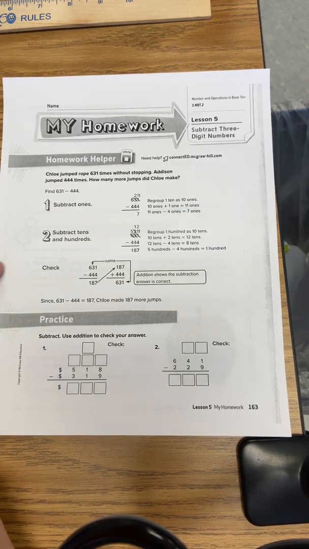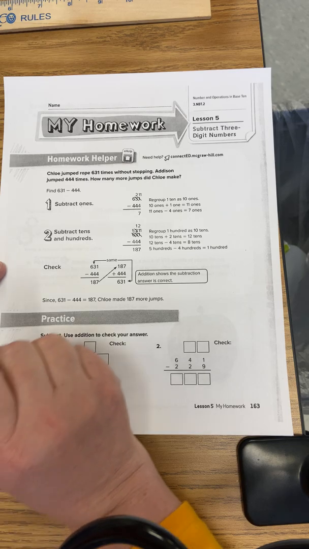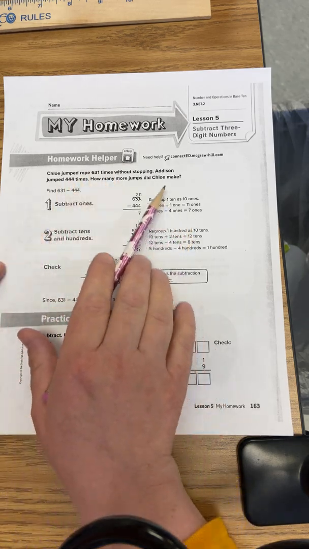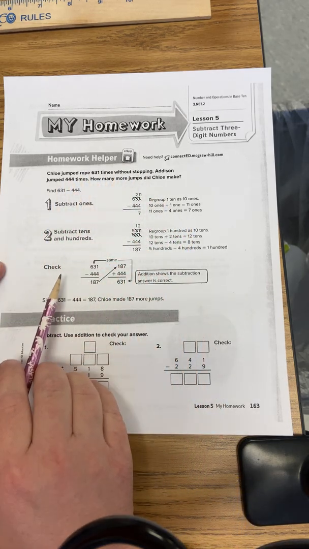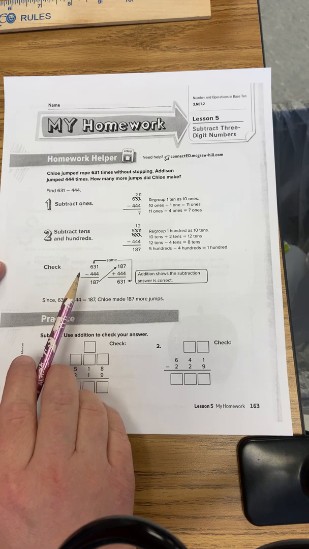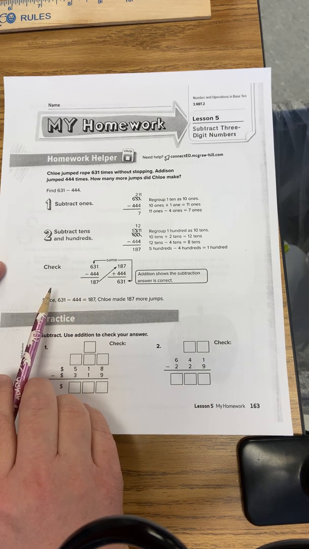This is the video for the MyMath, MyHomework page for Lesson 5, Subtract 3-digit numbers. The top part of the page is just the homework helper. There's no problem to do here for you. It's just an explanation of the concept of subtracting 3-digit numbers with regrouping.